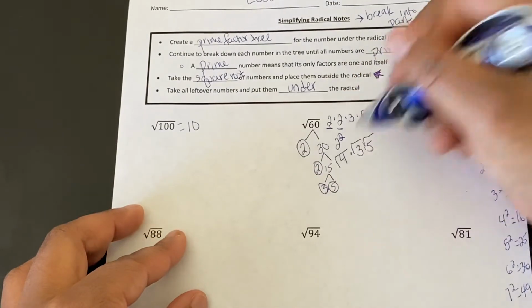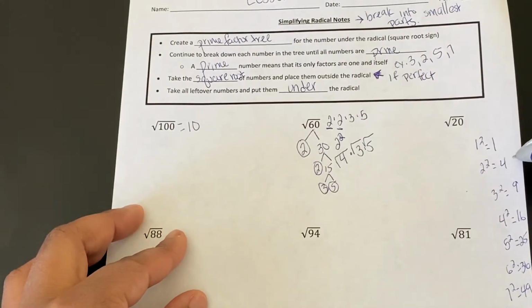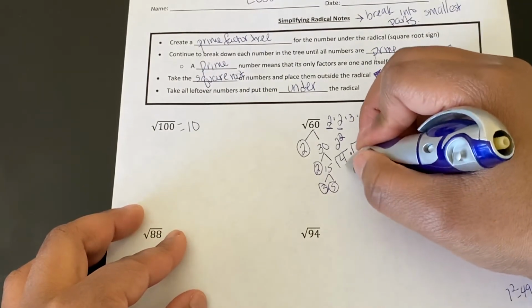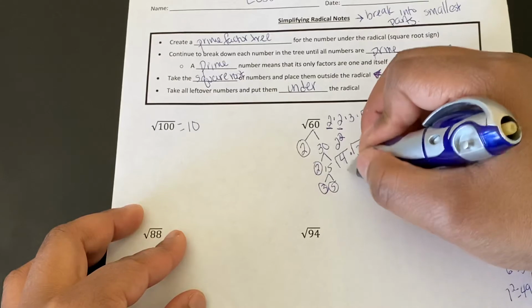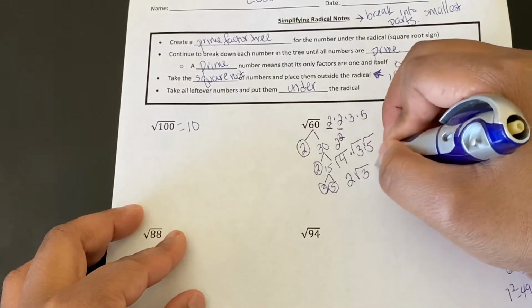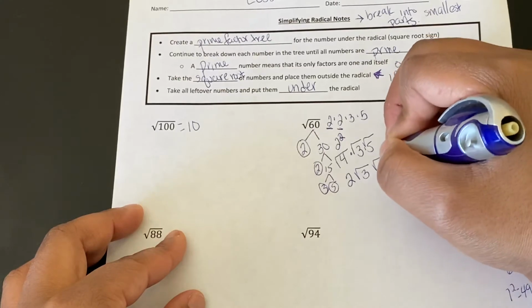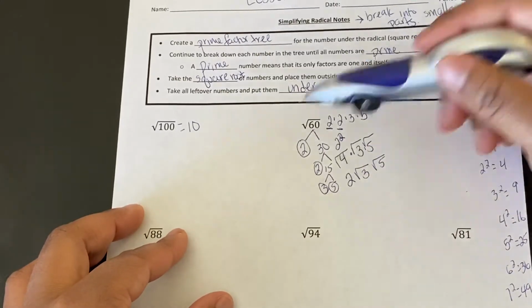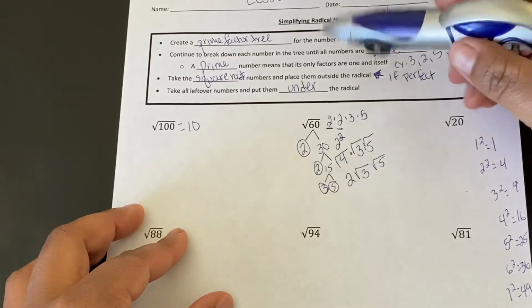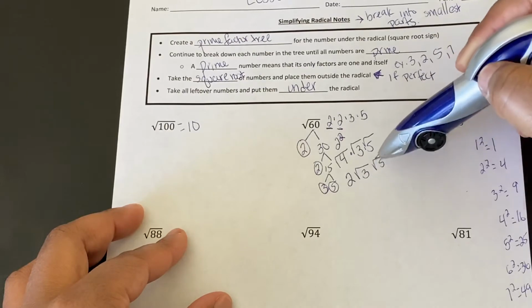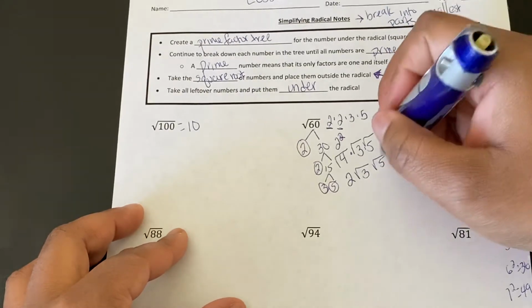Now the square root of 4, if you look over here, is 2, because 2 squared is 4. So I'm going to take the square root of this by making it a 2. And then I'm going to keep my square root sign with my 3 and my 5 because they are not perfect squares. So I have now broken down the square root of 60 into the smallest parts: 2 times the square root of 3 times the square root of 5.